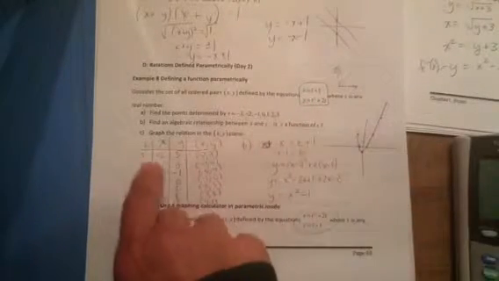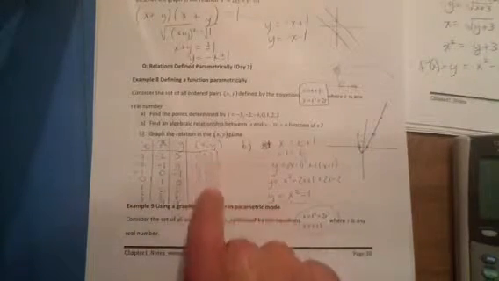I find my x value. So I plug in -3 plus 1 and I get -2. And then I plug in -3 squared plus 2 times -3, and I get 3. So I plug in t for every one of those. These are now my points.